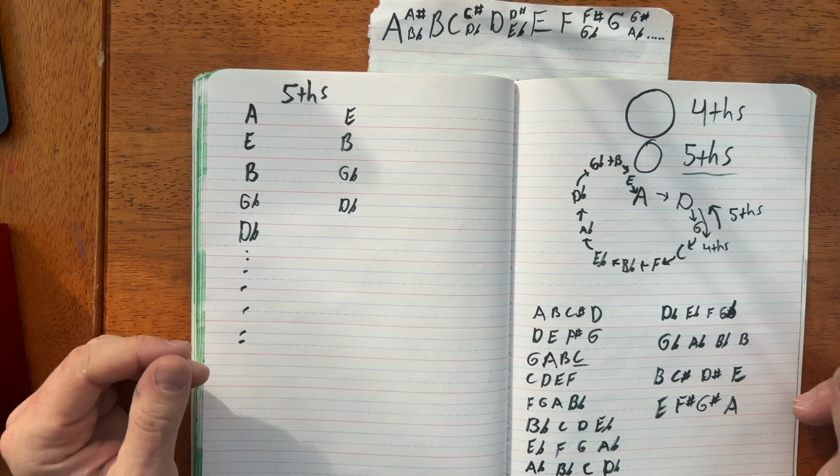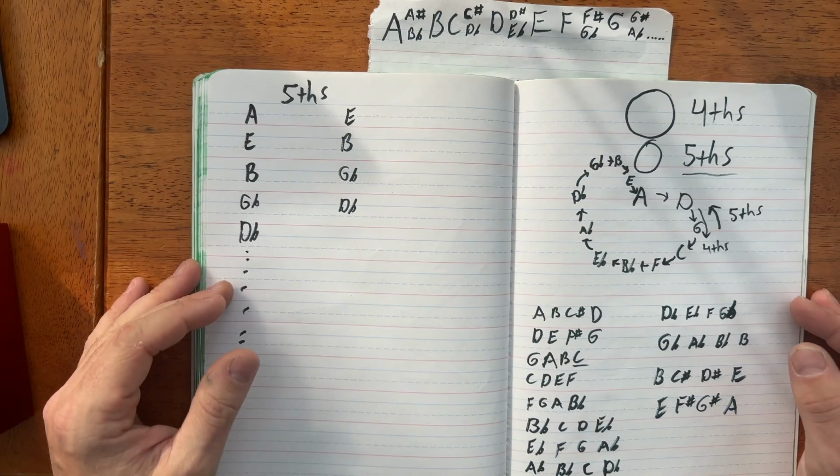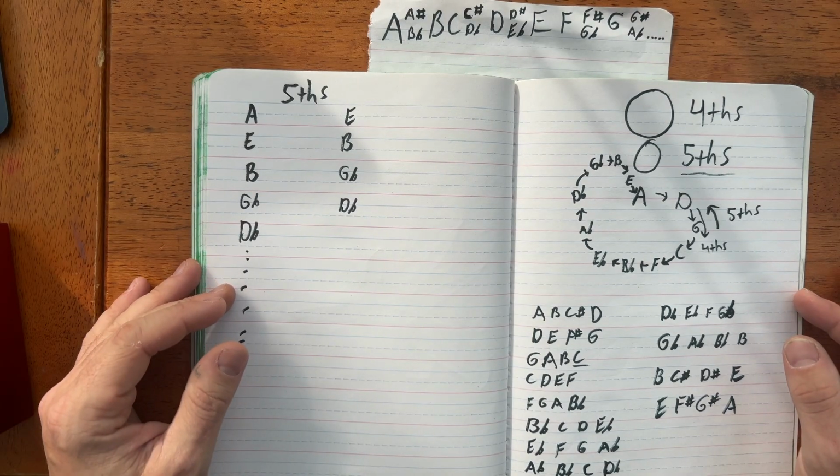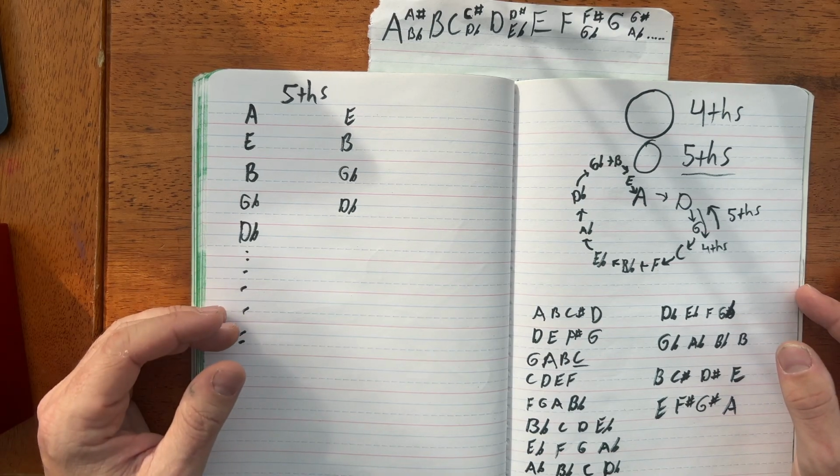But you know, I think it suffices to leave it there, as the introduction to what is a circle of fourths, also known as circle of fifths.